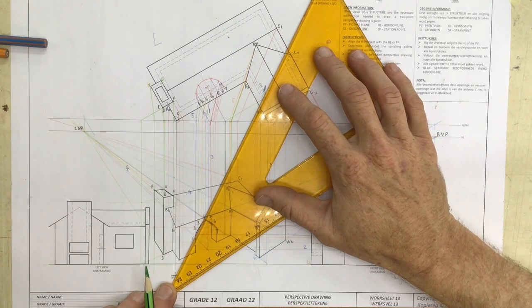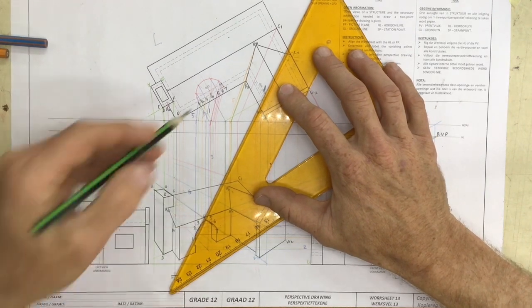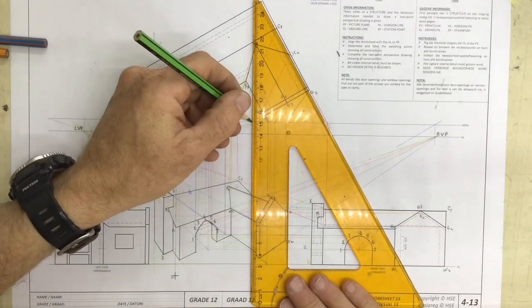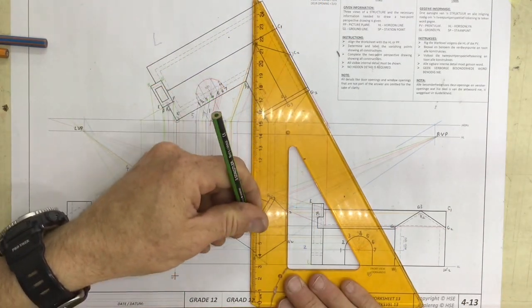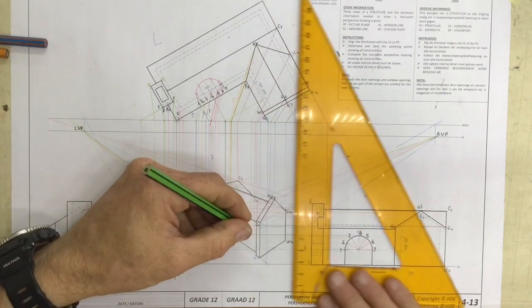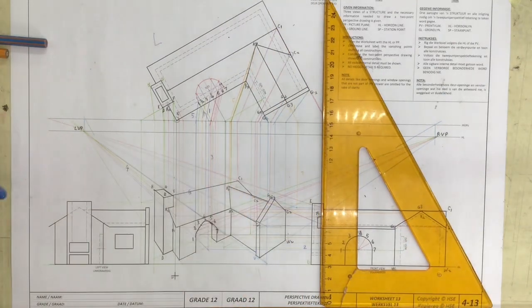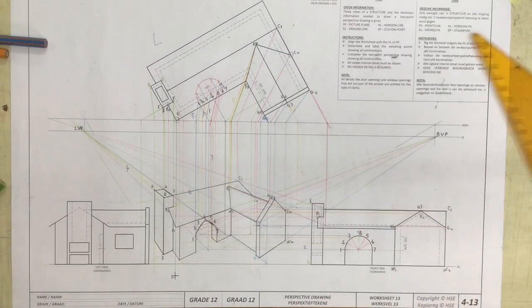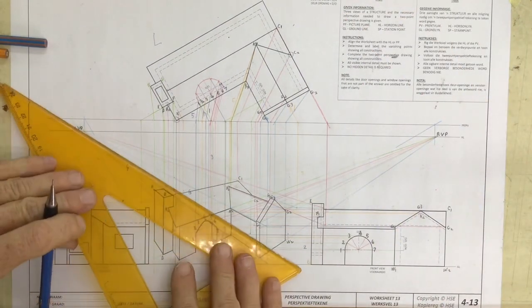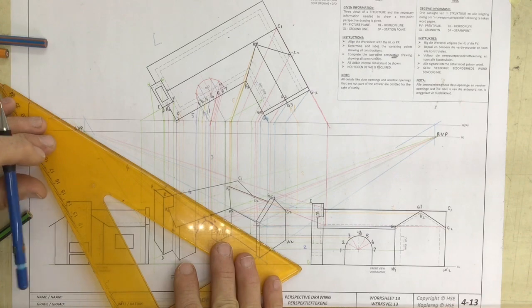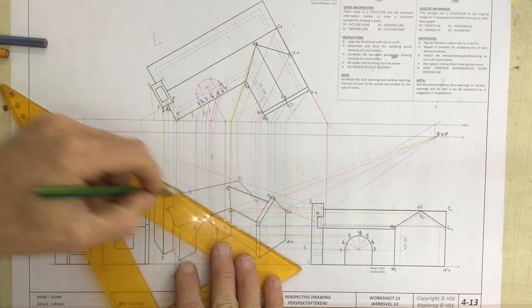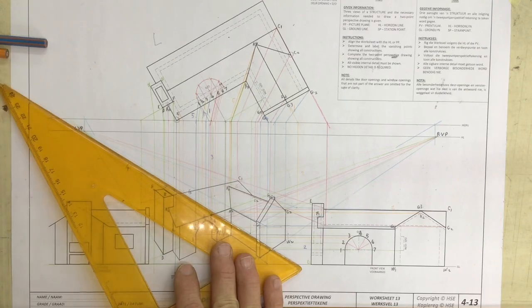Line it up with SP. Draw a line to picture plane. Drop a line down onto that line that I drew out. And there's that point, the corner of the window over there. Right, I've got a line that is going to come out from that corner, going off to LVP.